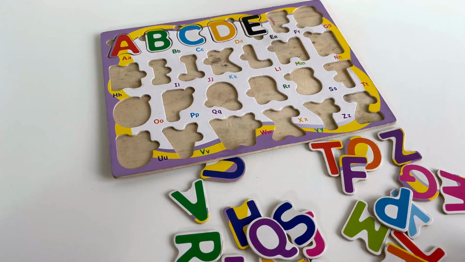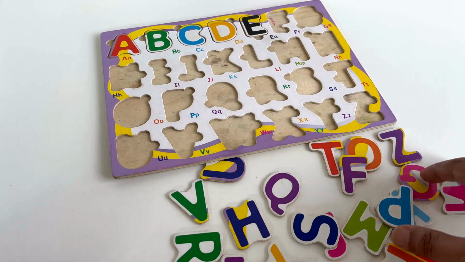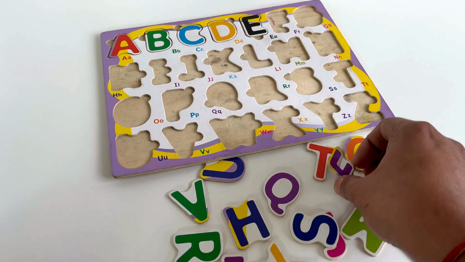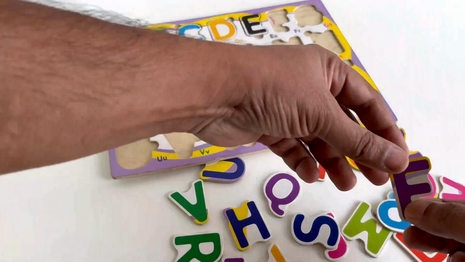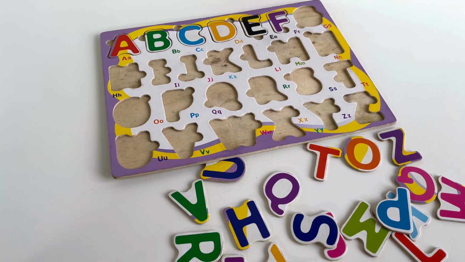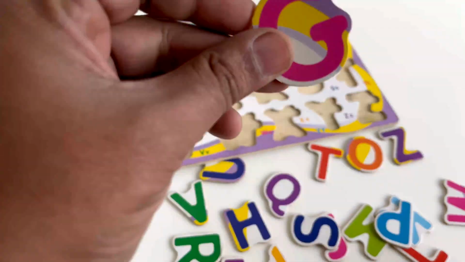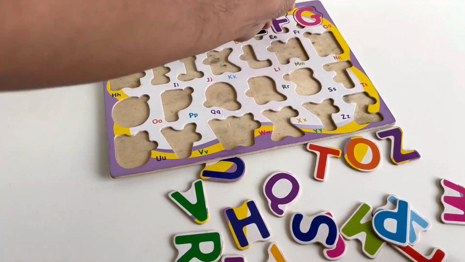So after E, we have F. So where do we have it? Oh, we have got F here. So we are going to set F here now. Alright, so we have got F here now. So after F, we need to set G. So we have got G here. So G will go here.